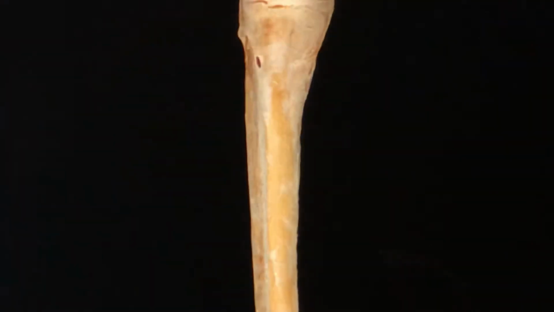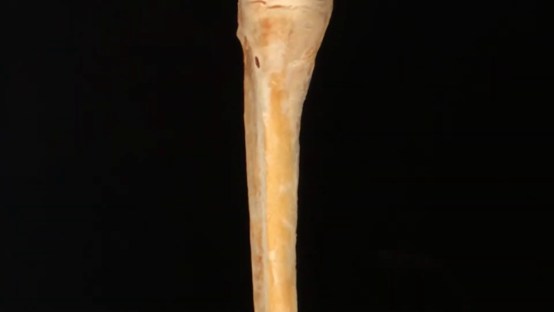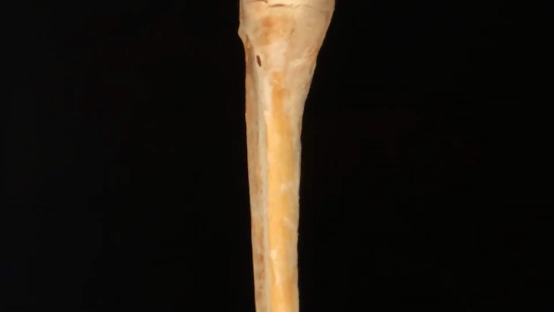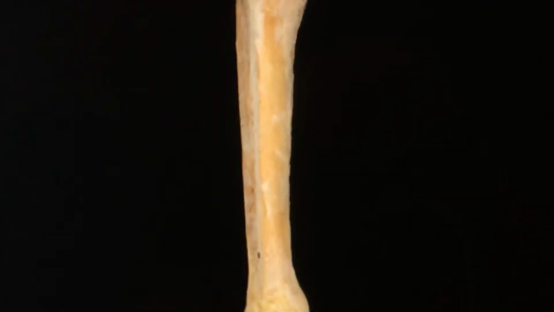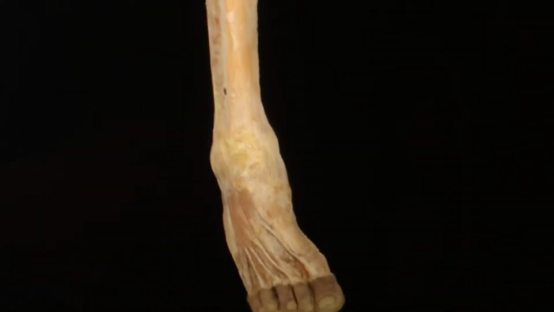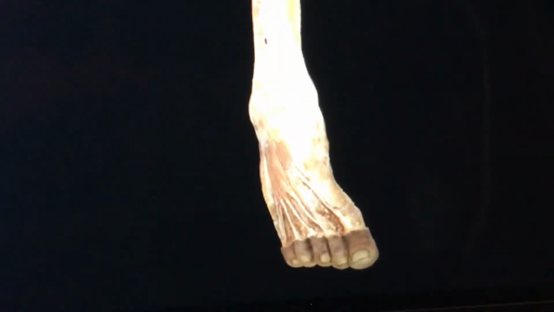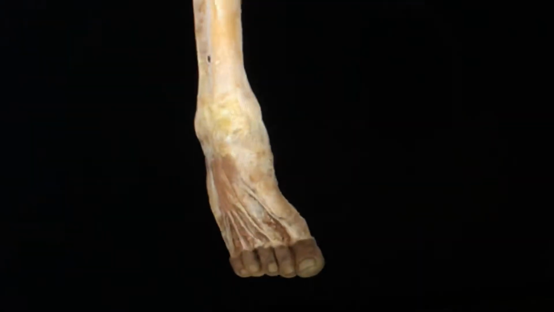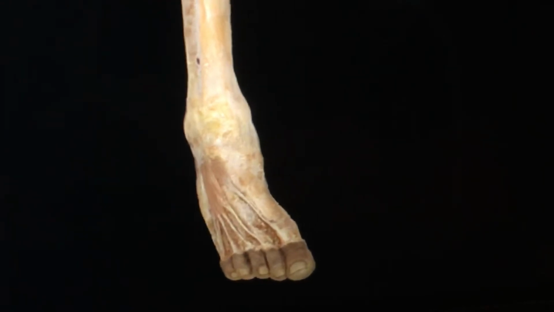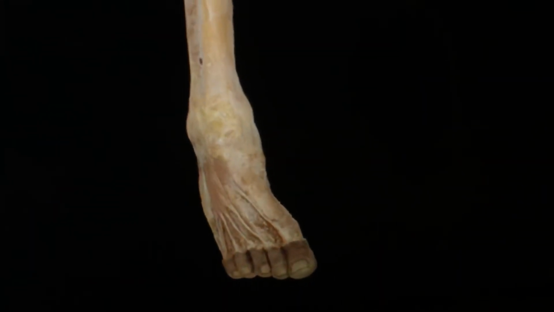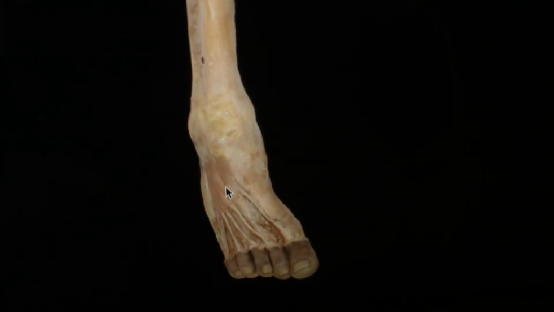As we remove the muscles deep inside right here, they've removed all these muscles and you really don't see anything else except on the foot. On the foot, you start seeing the second muscles that we just mentioned. Before, we saw the extensor digitorum longus. Well, now these are on your foot itself. This is your extensor digitorum brevis.